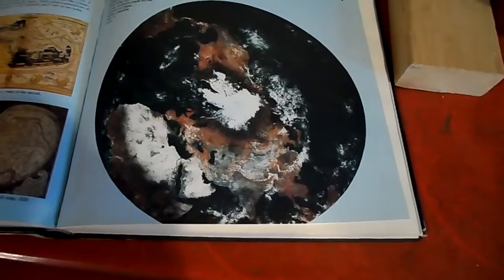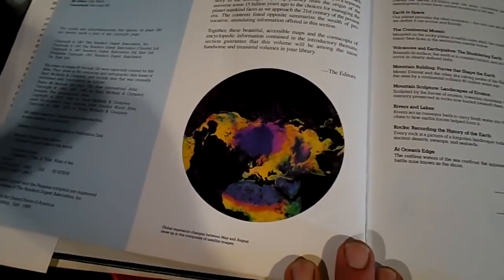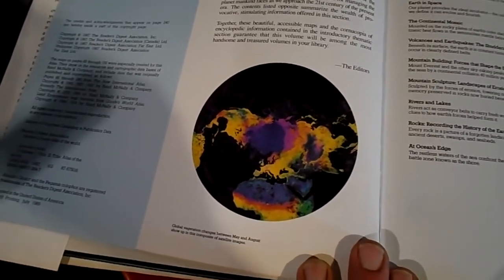So, is this picture real or fake? It's from a satellite, supposedly, and it's in Reader's Digest. I looked in the back credits, and there's nothing that references the picture to anything. But I did find this picture here again, and this is the very first page. Same picture.